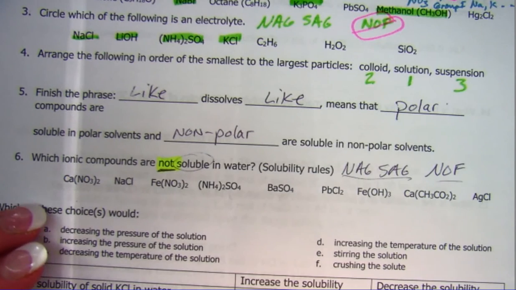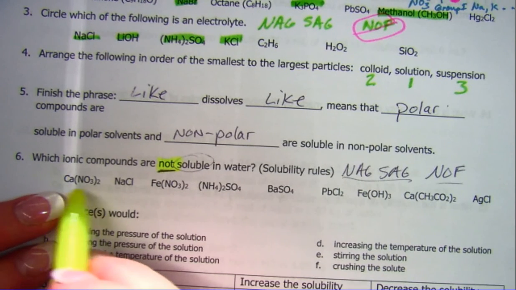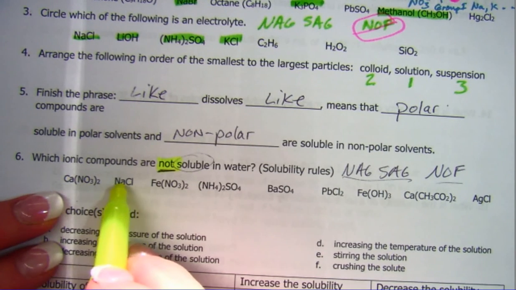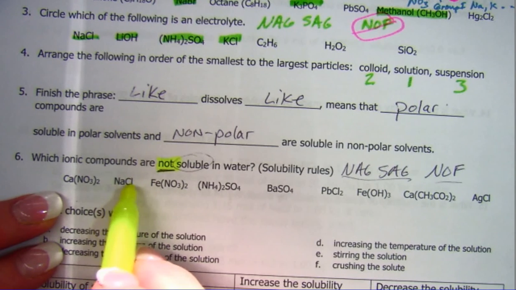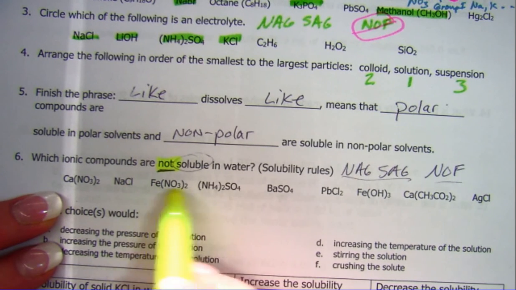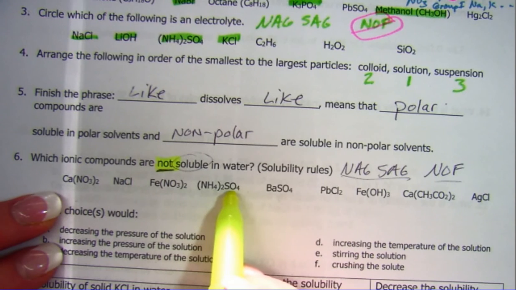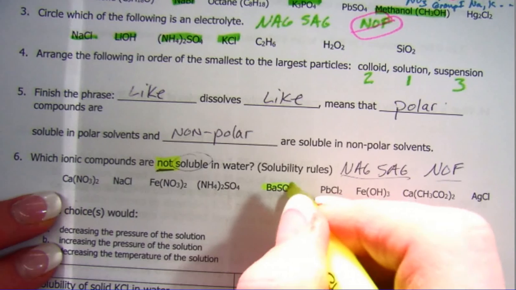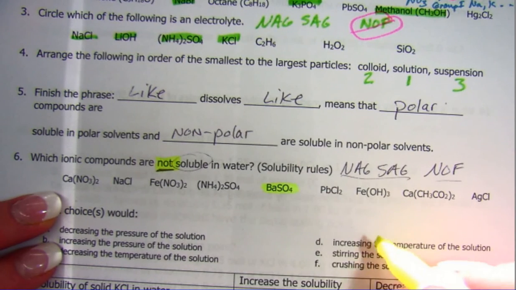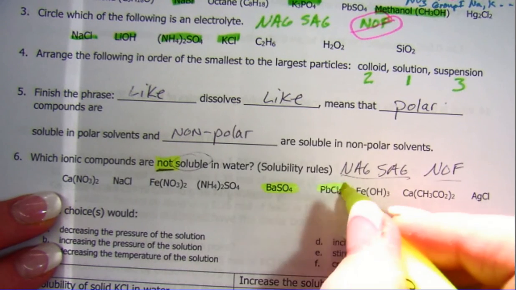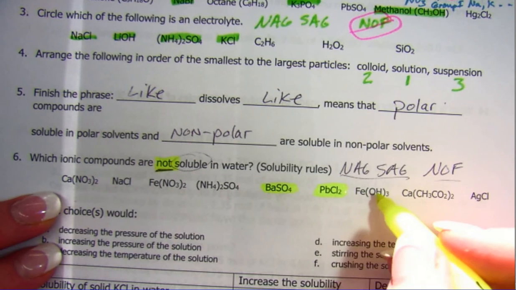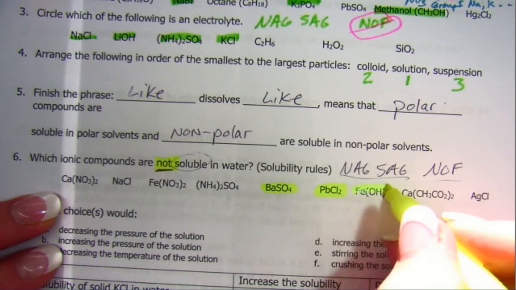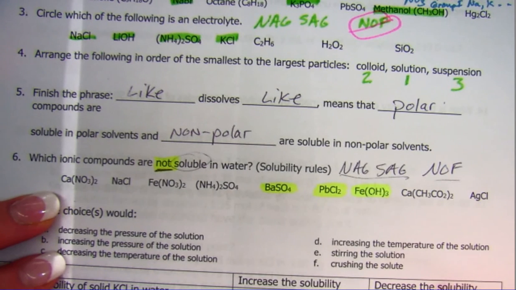So really quickly going through this, calcium nitrate. Nitrates are soluble. Sodium and chlorine are both soluble, group 1 and group 17. Nitrates are soluble. Ammonium and sulfates are soluble. Barium with sulfate is not soluble. That's one of our exceptions, or PMS. Lead with chlorine is not soluble. That's one of our exceptions. Iron hydroxide is not one of our rules at all, so we count it as not being soluble.